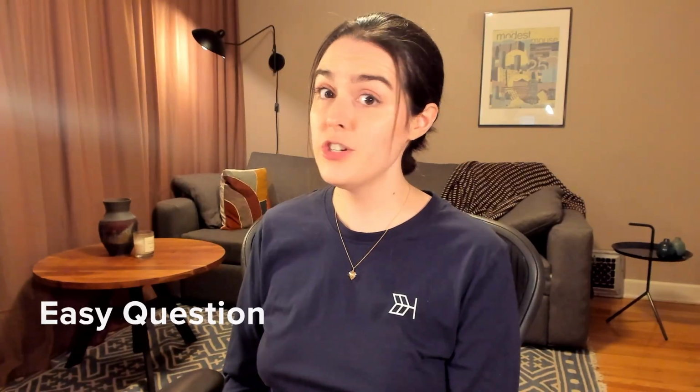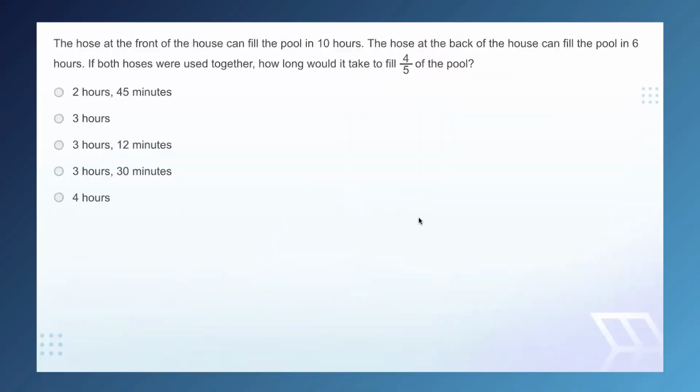We'll start with the easy question to introduce our approach to work rate and our 2 work rate equations. If you want to try this problem on your own, you can pause the video here because I'm going to jump right in. So this is the stereotypical work rate problem setup. We've got 2 hoses working together to fill a pool with water. So we should be able to identify it as a work rate problem almost immediately.